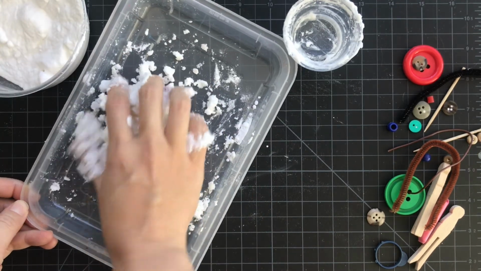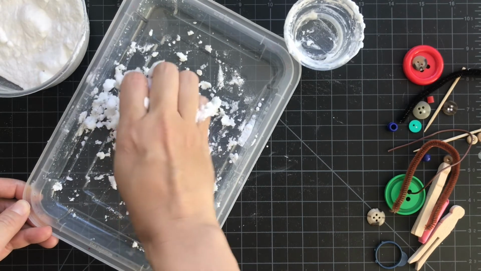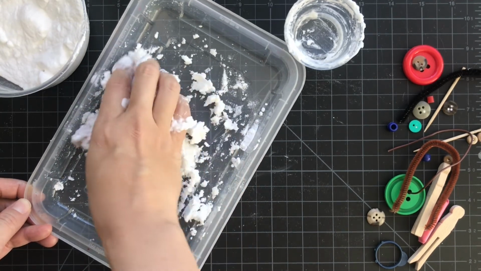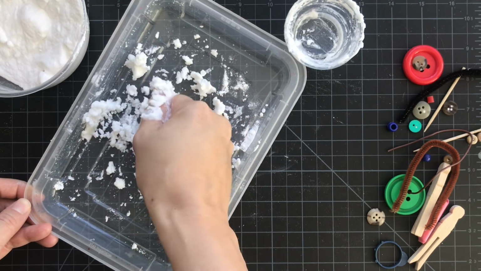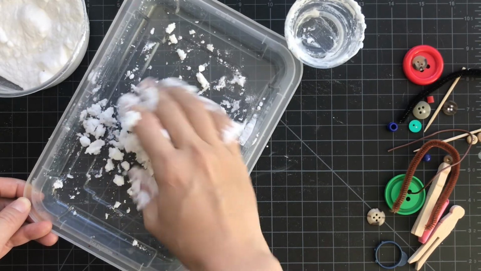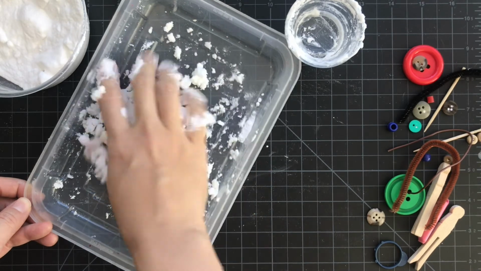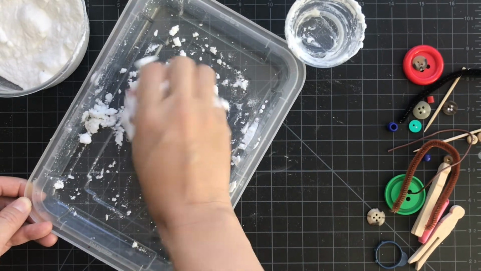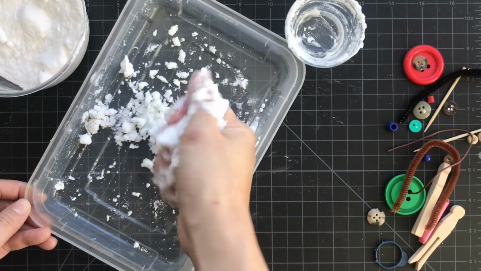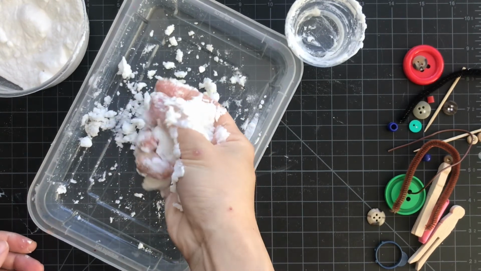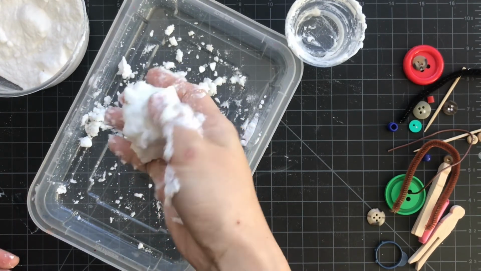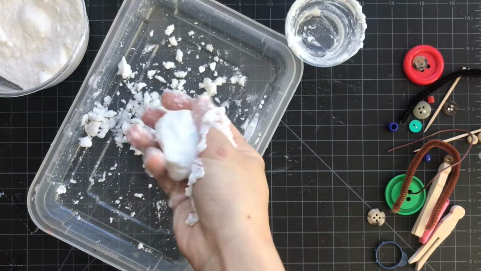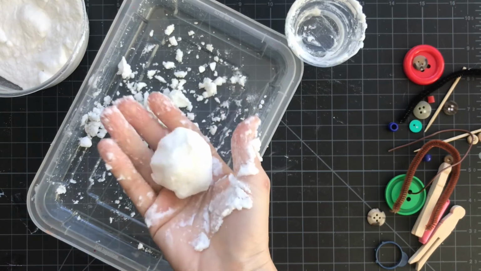And obviously, the drier your snow is, the easier it will be to have your snow fall apart. So if it gets too dry, just add a little bit more hair conditioner. So now I have some wet snow I can work with. So with the snow, we can easily form a shape in your hand, and this is what we want.